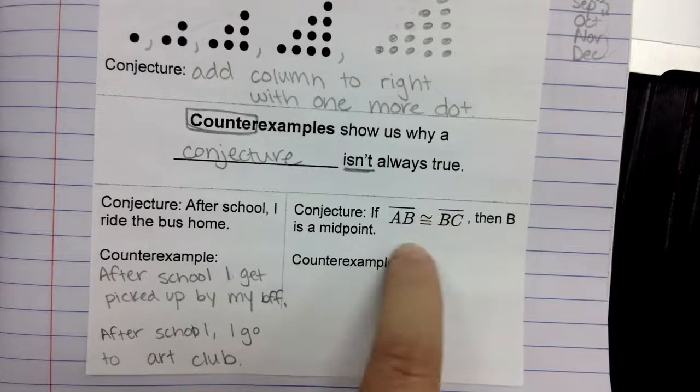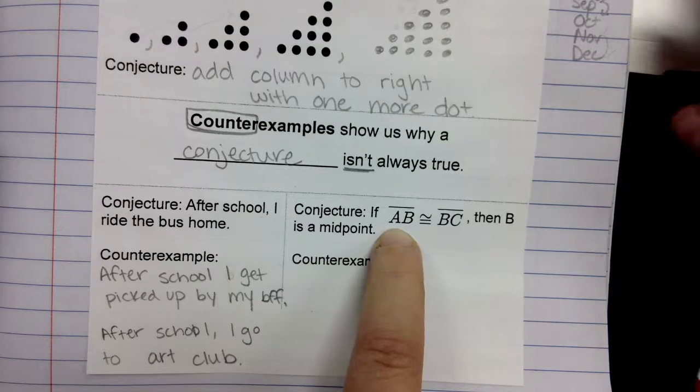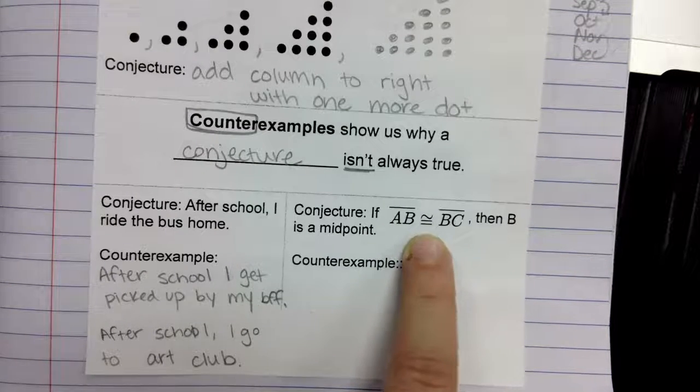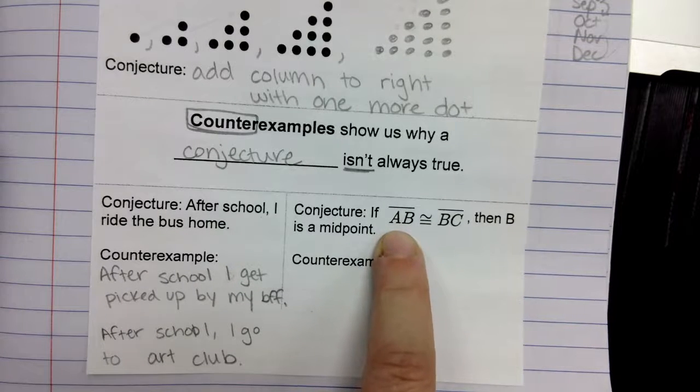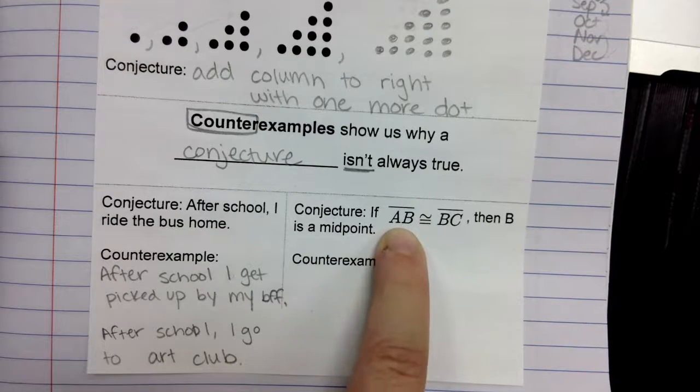What's the geometric word we use? Congruent. But what is this first part? Is it a line, a segment, an angle, a ray? Segment. So segment AB is congruent to segment BC.